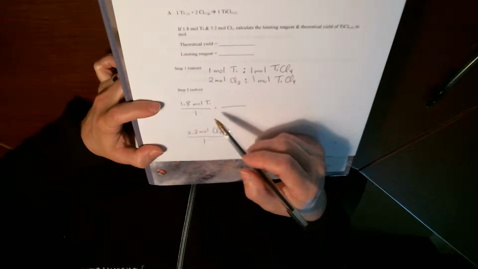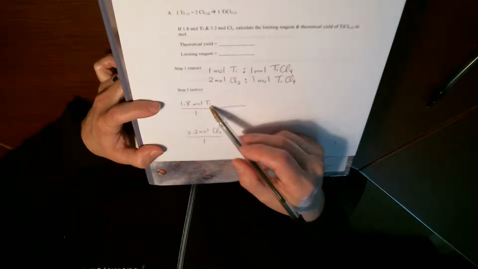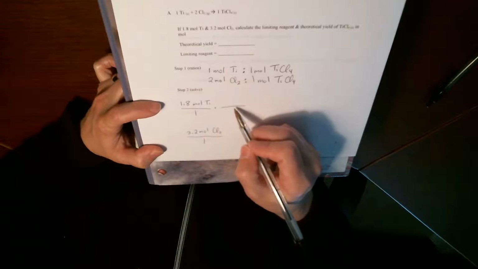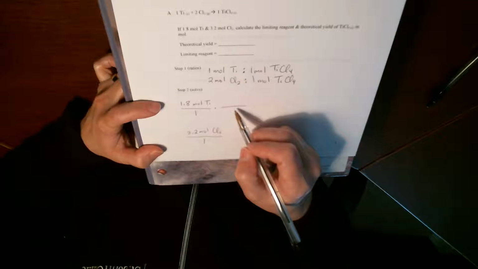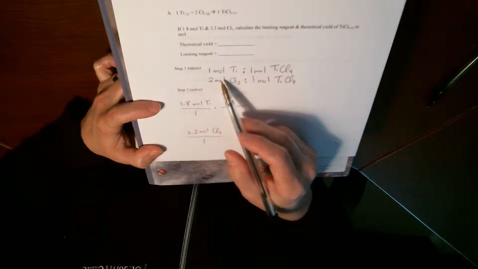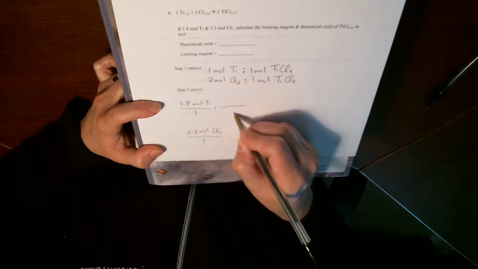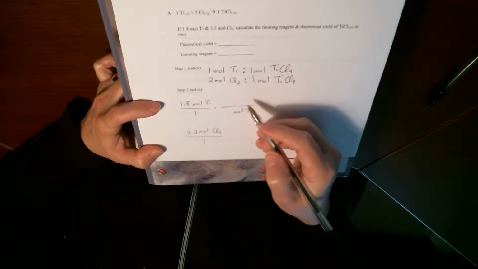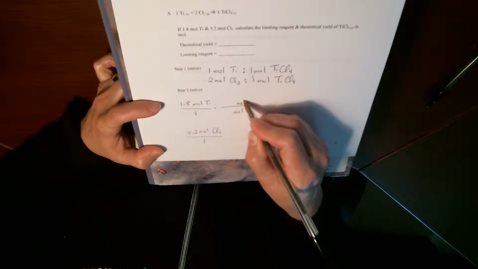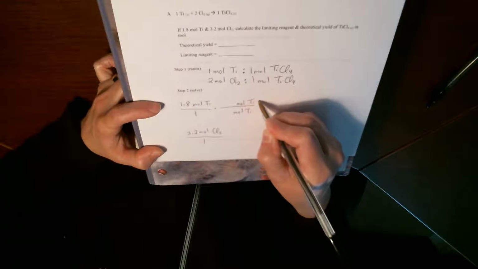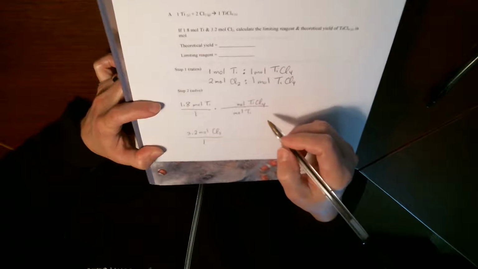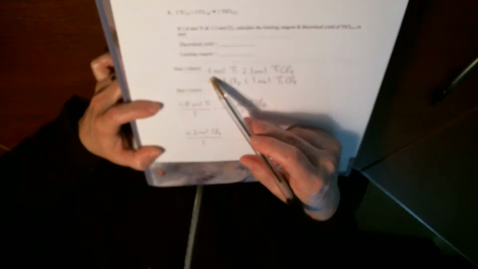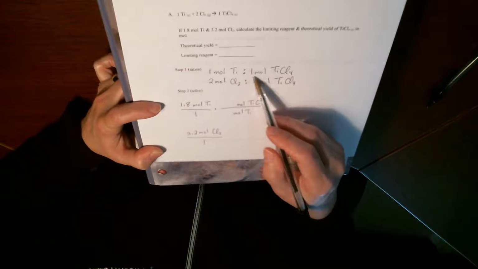So I'm trying to go from moles of titanium to moles of this titanium chloride. So this second step is just the ratio step. So I go back up here. I want to get rid of moles of titanium, so let me put that down here, and I want moles of my product. And so I just look at the ratio up here. For every 1 mole of titanium, I have 1 mole of product.